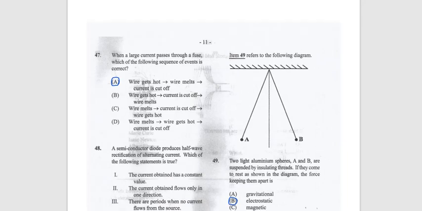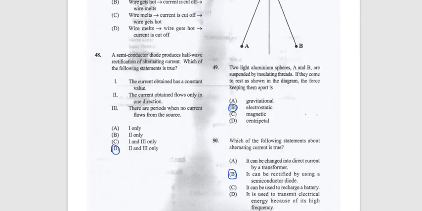47. When a large current passes through a fuse, which of the following sequence of events is correct? So first, the wire would get hot, then the wire would melt from getting too hot, and then the current would cut off. So A. 48. A semiconductor diode produces half-wave rectification of alternating current. Which of the following statements is true? So the current obtained flows only in one direction, yes. And also there are periods when no current flows from the source.